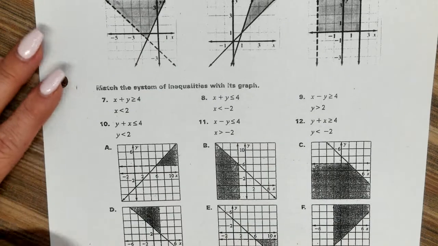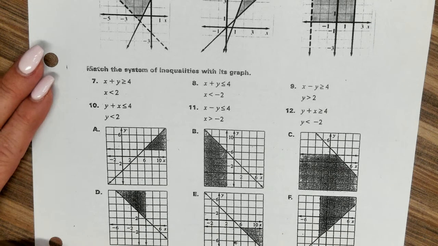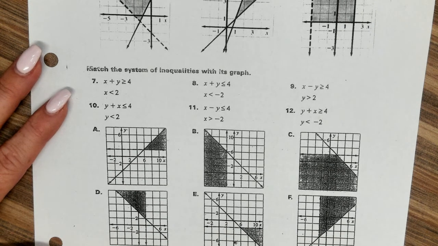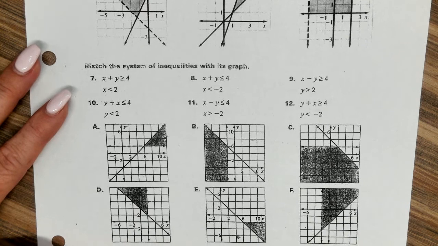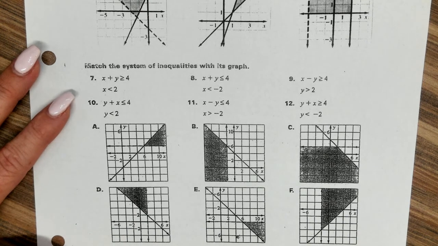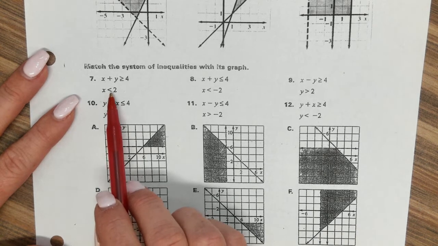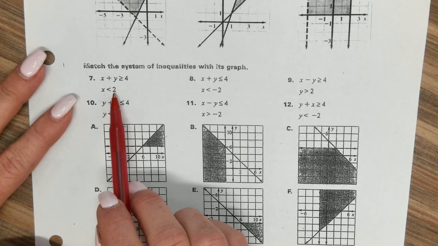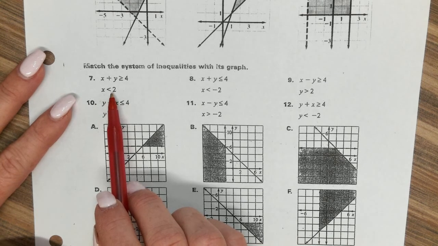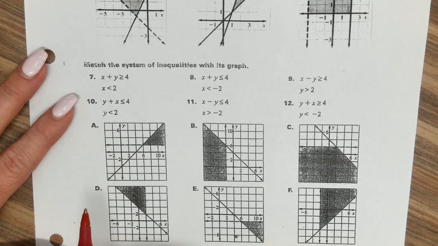Okay, go to the bottom. It wants you to match the system. So this is where we kind of worked on the last part of the notes. I personally would rearrange these to y equals mx plus b. Obviously you don't need to rearrange x is less than 2. But guys, you can kind of weed out answers just by looking at x is less than 2.